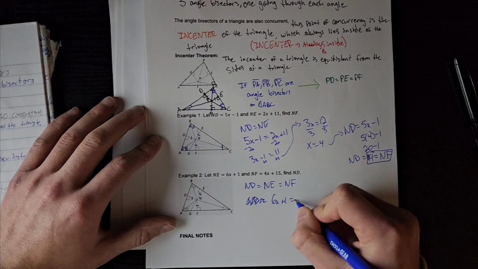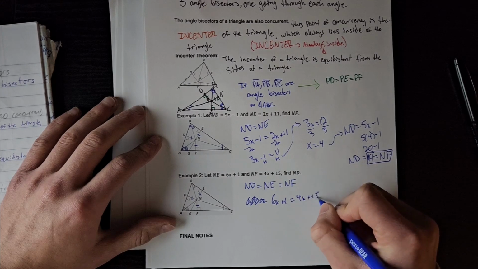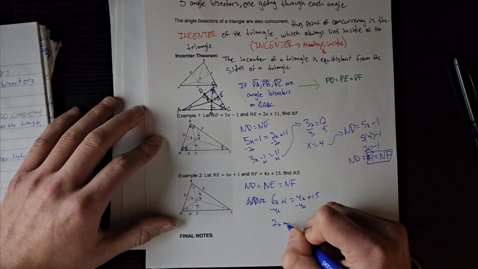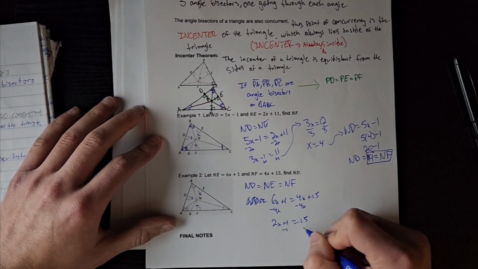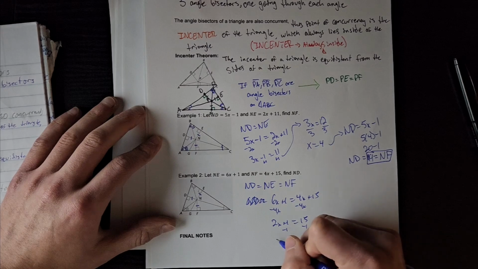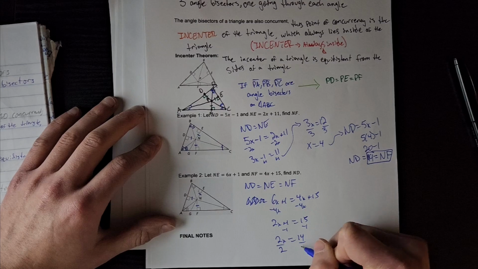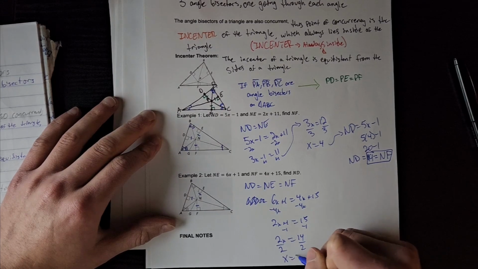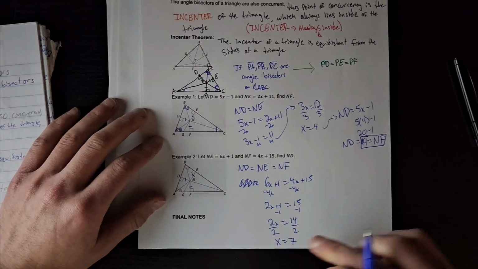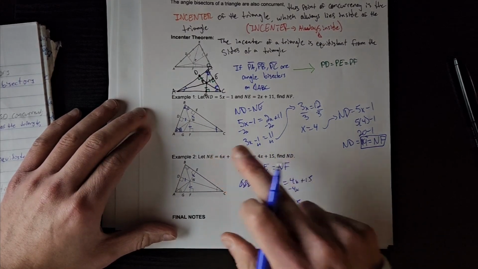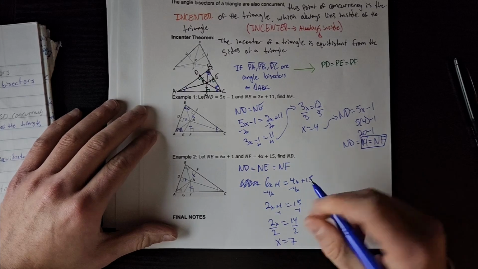6x plus 1 equals 4x plus 15. Get 4x over to the other side to get 2x plus 1 equals 15. Minus 1 will give me 2x equals 14. Divide by 2, and we'll have x equals 7. Remember, take this x, plug it into your favorite one, either NE or NF, to get ND, because they're all the same value.